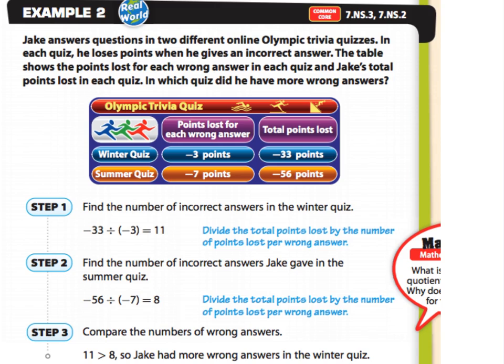Okay, so in this case, like we said, it's important to note that he loses points for incorrect answers, and it shows the points lost and the total points lost in each quiz. So let's take a look at this. So in the first quiz for the Winter Olympics, okay, he loses 3 points for each incorrect answer, and he lost a total of 33 points.